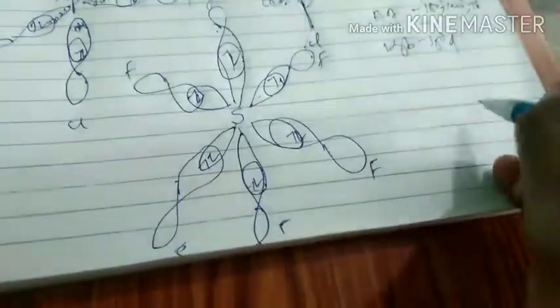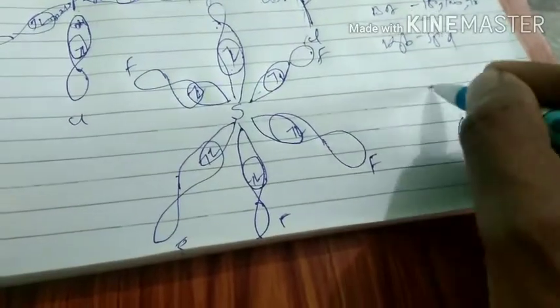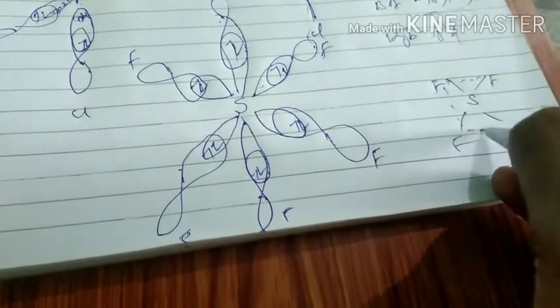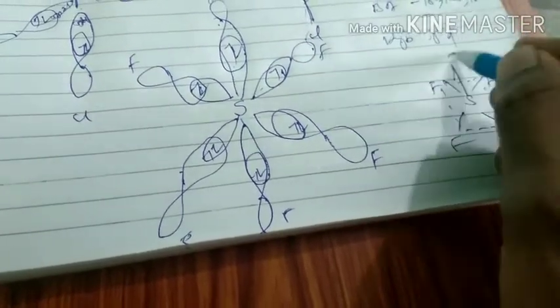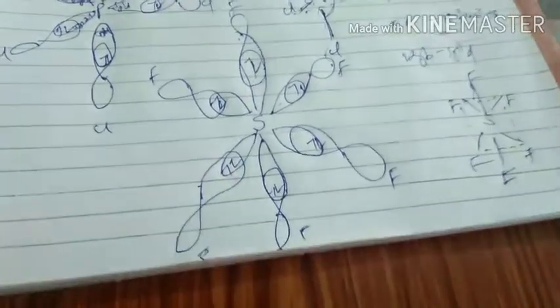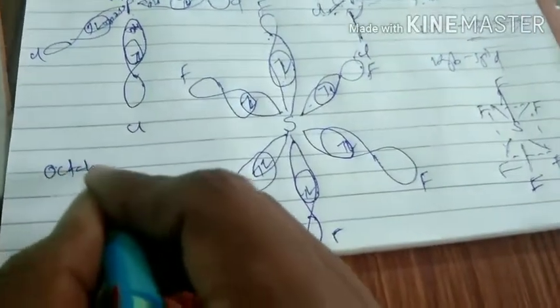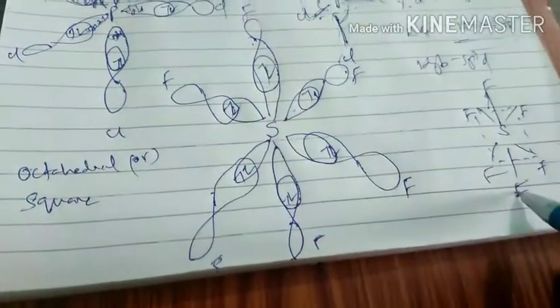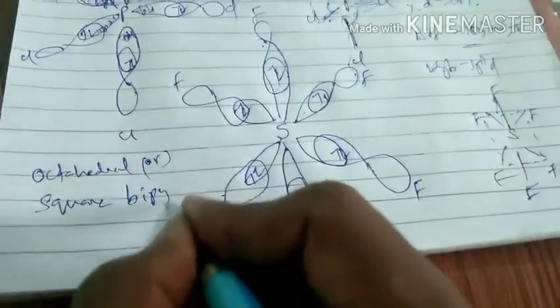After overlapping, bonds will be formed like this. Then finally this structure will be obtained. This structure is called what? Octahedral. This is a square, this is one pyramid, this is another pyramid. Square bipyramidal. This is the shape.